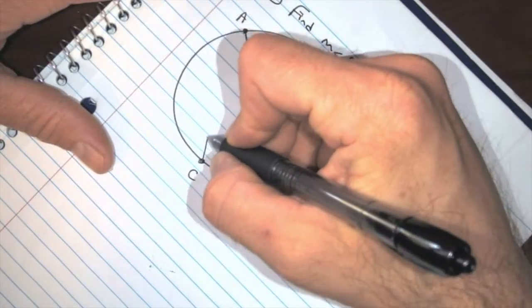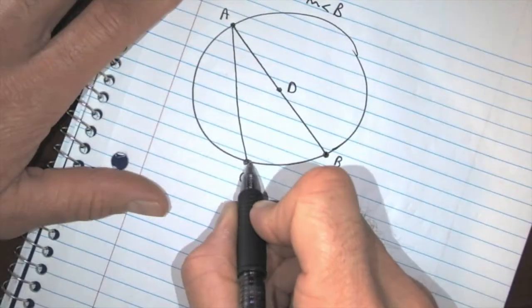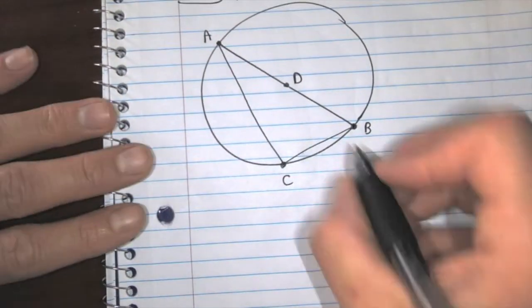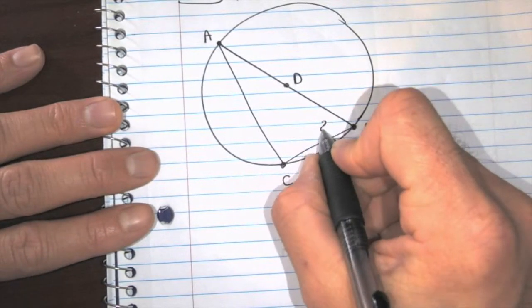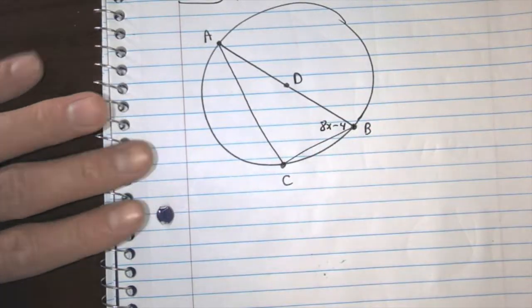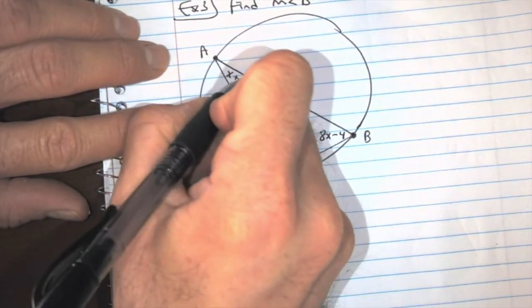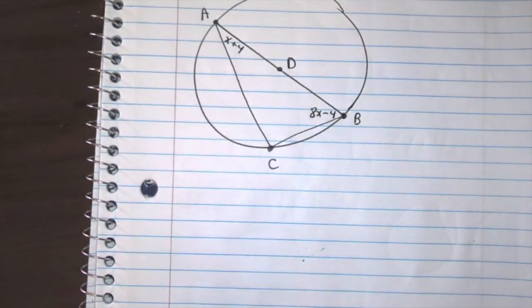I'd like you to connect C to A, C to B. I will tell you what angle B is. It's 8x minus 4. I'll even tell you what angle A is. It's x plus 4. And ladies and gentlemen, that's all I'm going to give you.